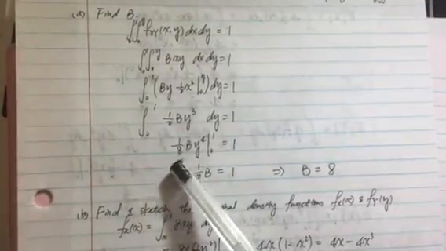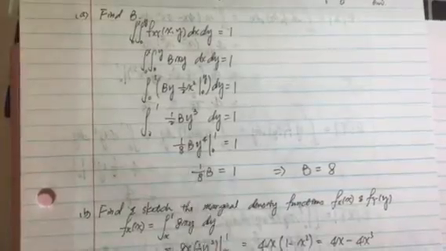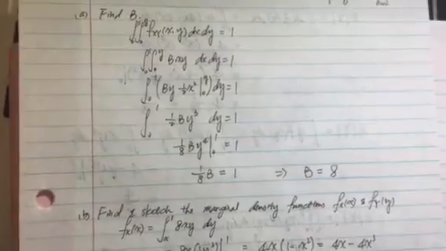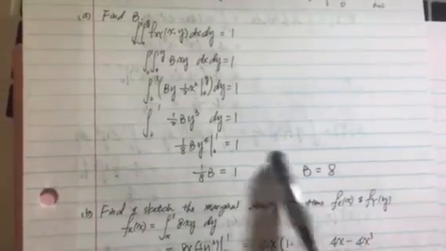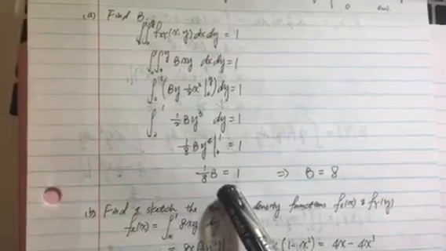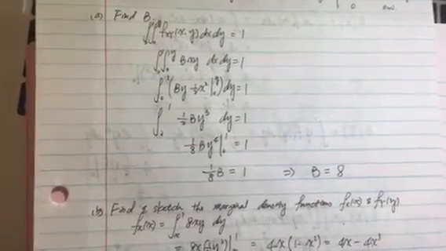So then we get this, which is just simple calculations, and we do 1/8 of b times y to the 4th from 0 to 1 is equal to 1. So we get 1/8 of b is 1. Thus b is 8.